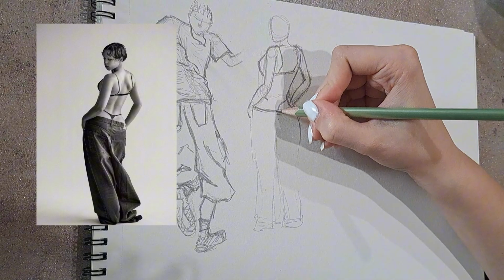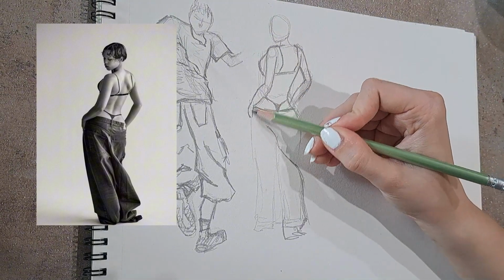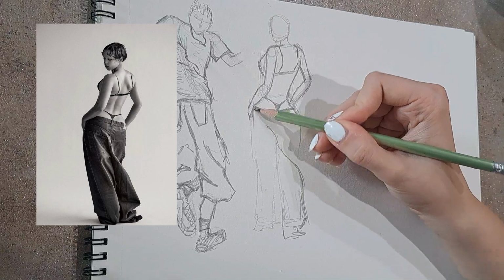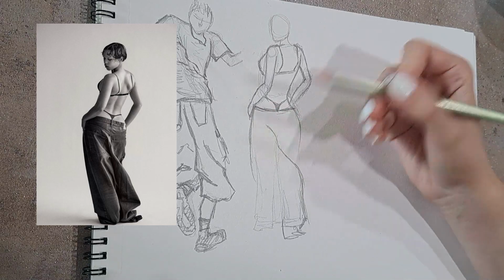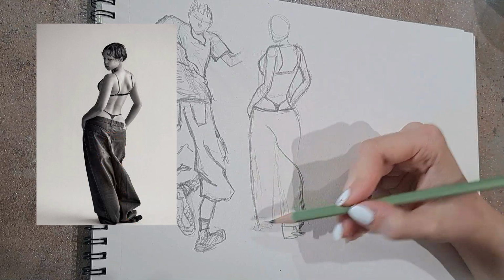And as you can see, I am shading her jeans, and again, like I said in the first one, I'm trying to copy the main lines of the jeans, and then I'm going around it and shading.